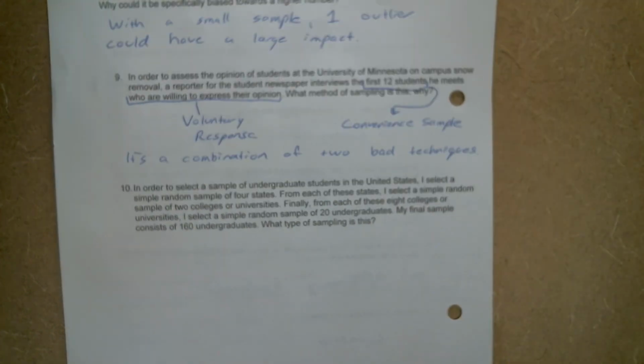In order to select a sample of undergraduate students in the United States, I select a simple random sample of 4 states. From each of these states, I select a simple random sample of 2 colleges or universities. From each of these 8 colleges or universities, I select a simple random sample of 20 undergraduates. My final sample consists of 160 undergraduates. What kind of sample is this?